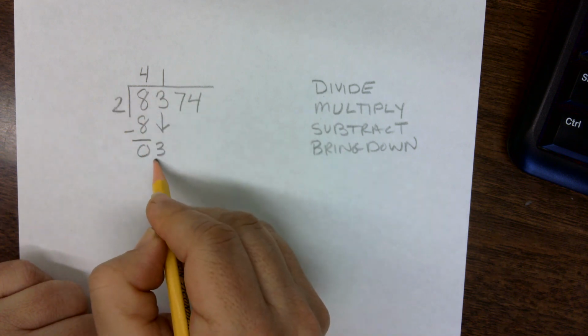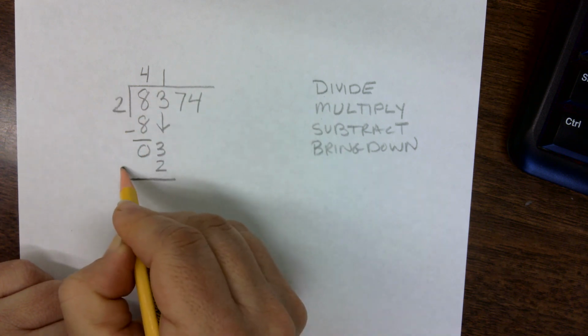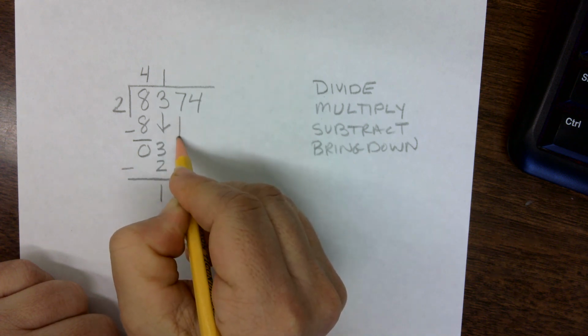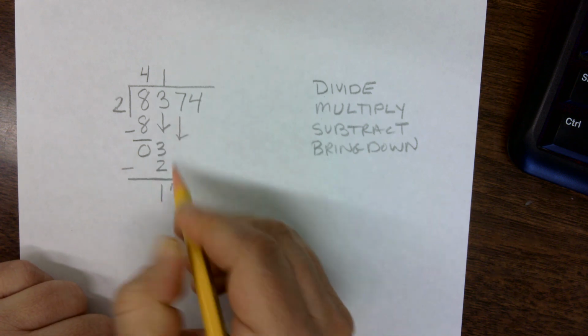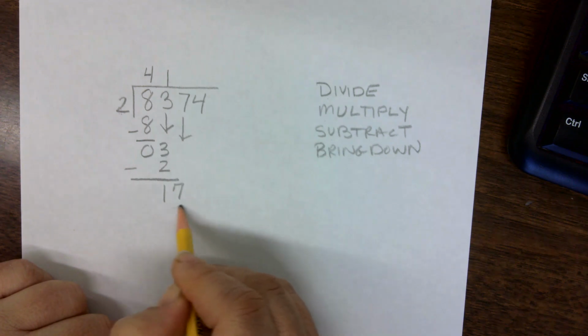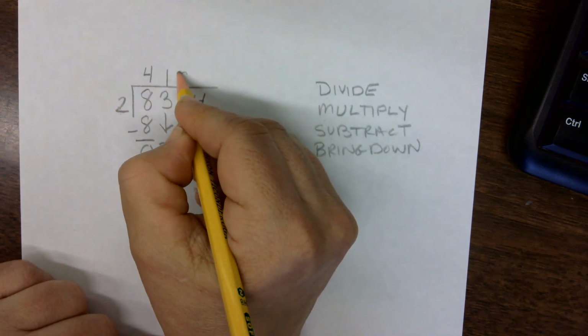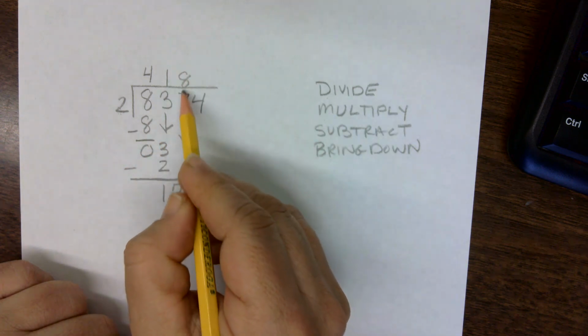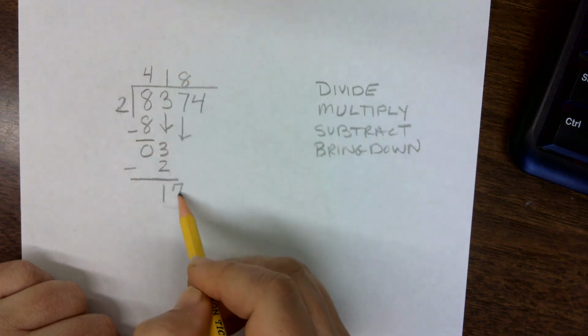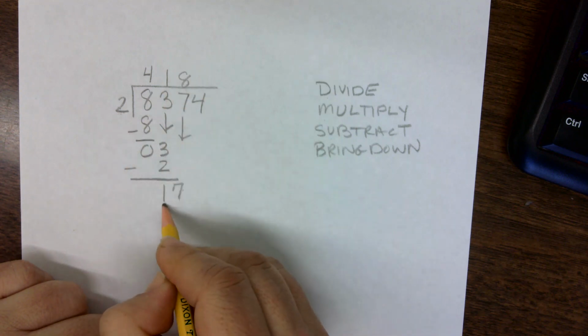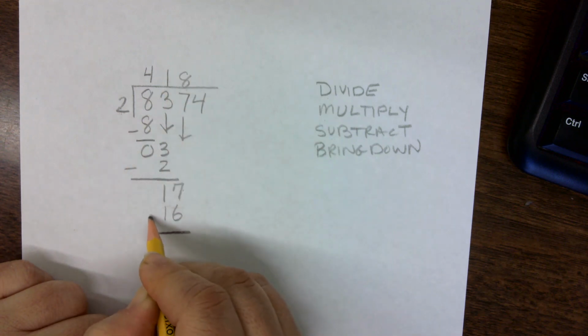1 times 2 is 2. Now I'm on my subtraction step. I get 1, and then I bring down my 7. And I repeat it again, focusing down here. 2 goes into 17 8 times, and I'm putting it above the 7 because that's the number I'm dealing with. 8 times 2 is 16, and now I subtract.